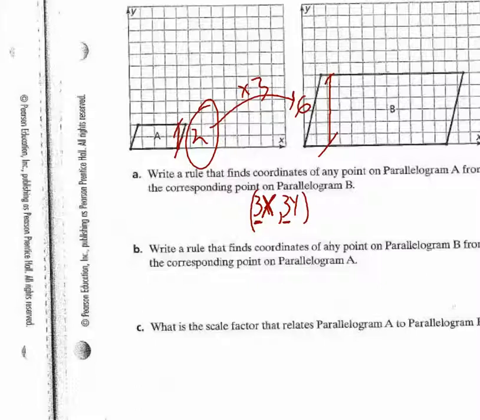Write a rule that finds the coordinates of any point in parallelogram B to the corresponding point. Okay, well, now we're working backwards. So if I multiplied by 3, to work backwards, I'm going to multiply by the reciprocal, and we talked about that. The reciprocal of 3 is 1/3. There we go. What is the scale factor that relates? Well, scale factor obviously is 3.